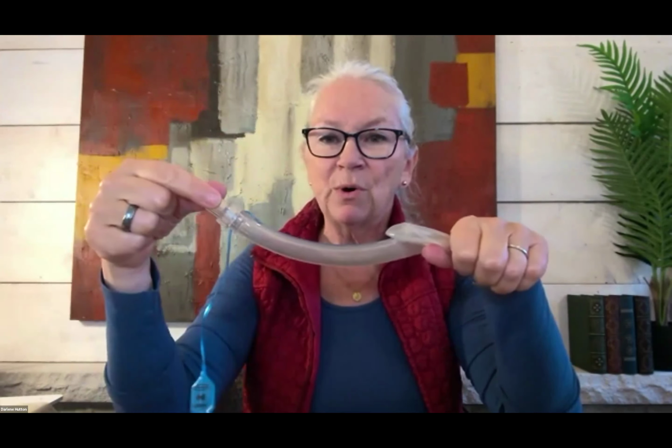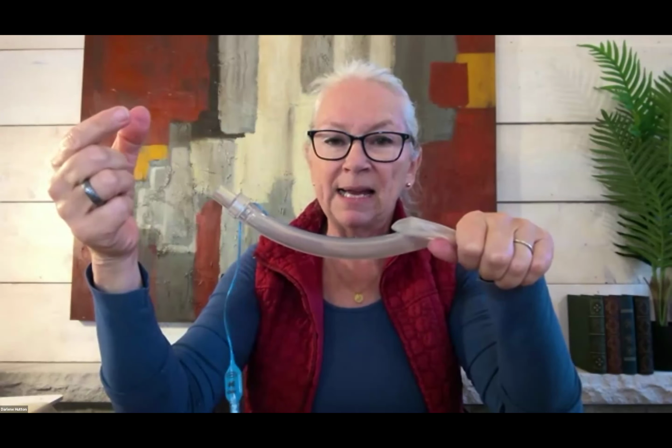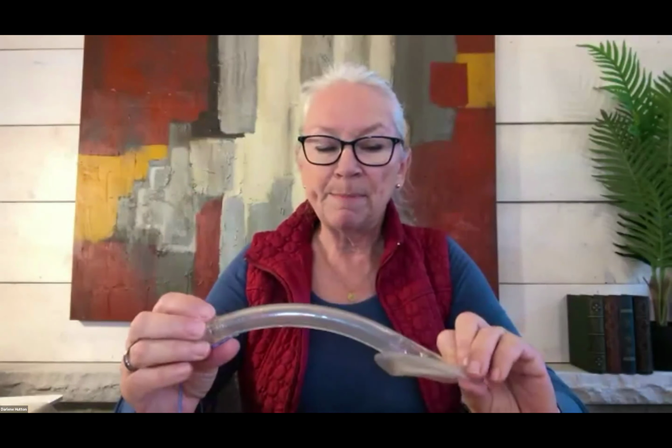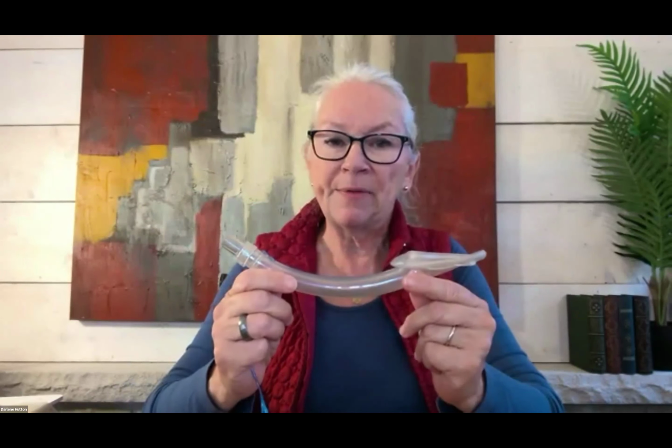So you would then go ahead and inflate your cuff. You would attach your filter, then your ambu bag, and you would deliver breaths, 1 breath every 6 seconds. Sizing for this is based on the patient's weight. So an average size for an adult, 30 to 60 kilos, this would be about that range.